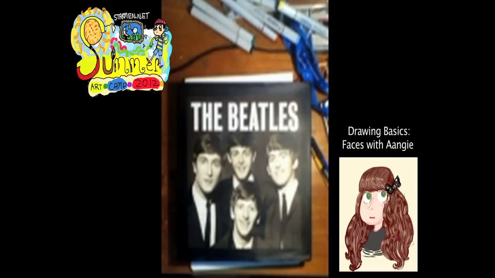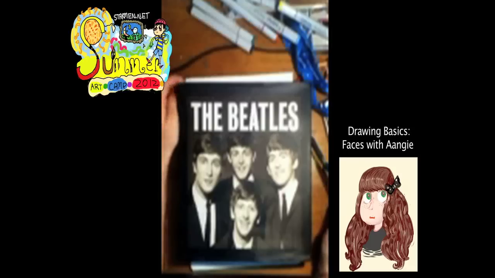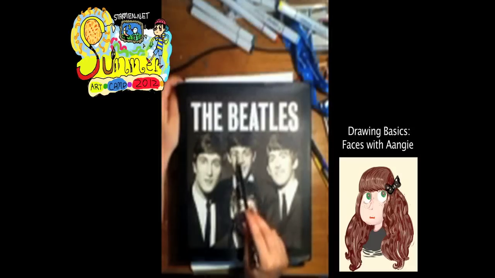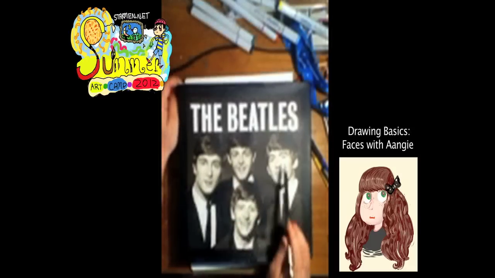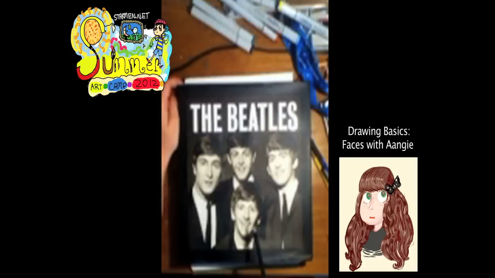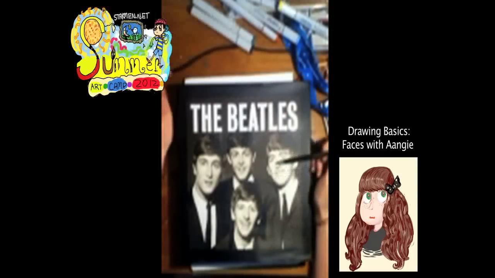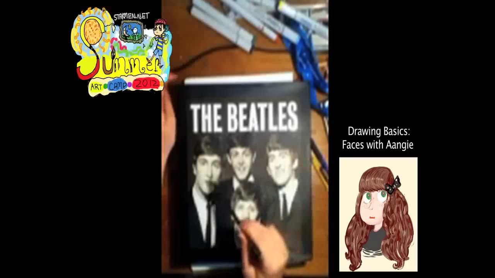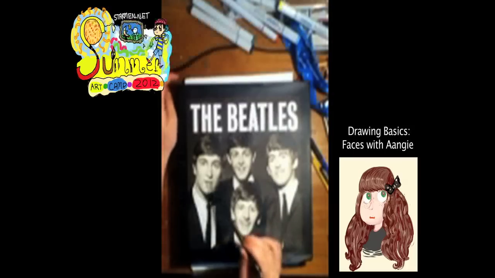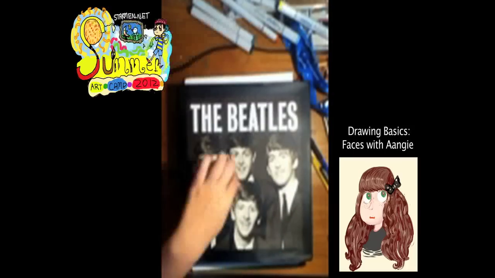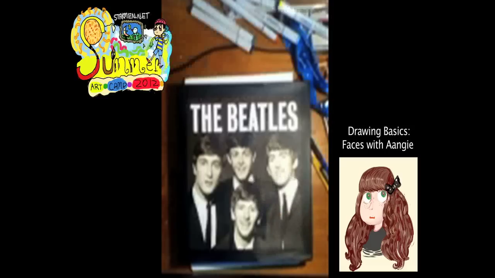And, let's look at their individual features. Like their eyes, they have completely different shaped eyes. Like Ringo's are a little narrower than, say, Paul's, who has wide eyes. And their noses are all different. Like John and Ringo have bigger noses than Paul and George do.